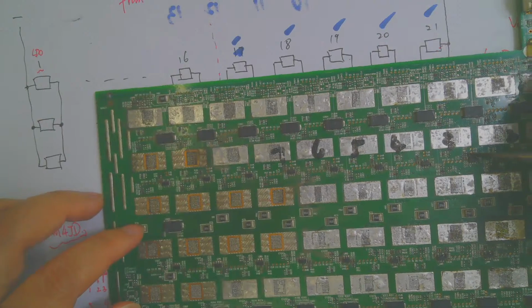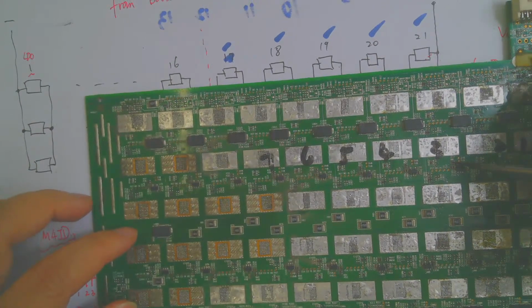So knowing this whole circuit for the chip is important for repairing the hashboard.